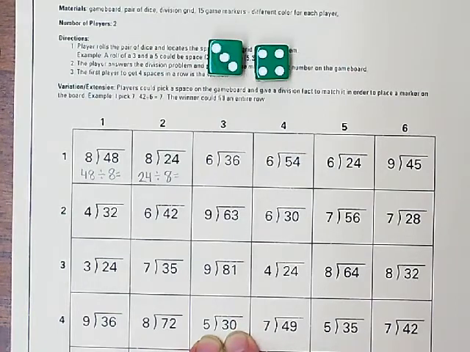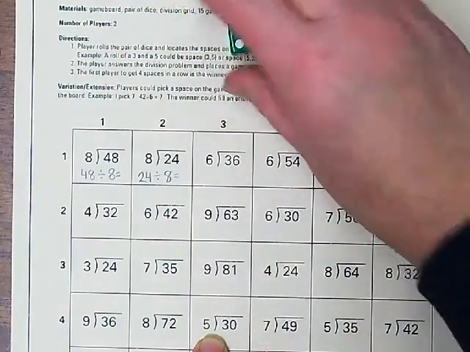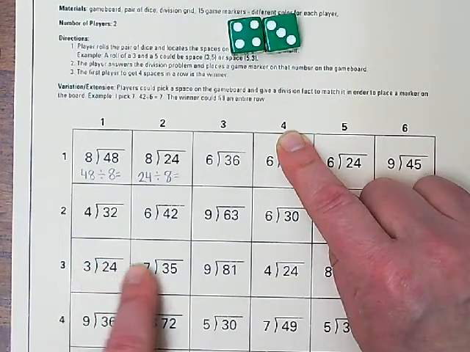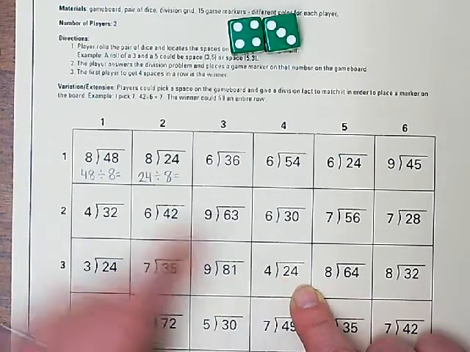This is the problem I have to figure out. Or if I wanted, I could flip them, and I could say I want to do 4 and 3, and then that's the problem I want to figure out.